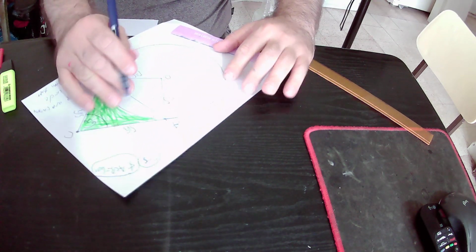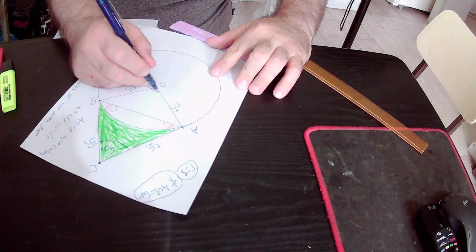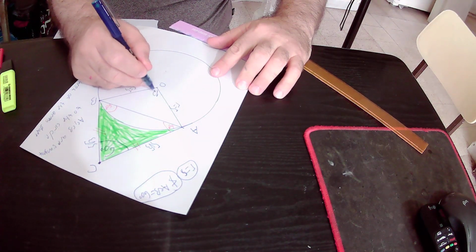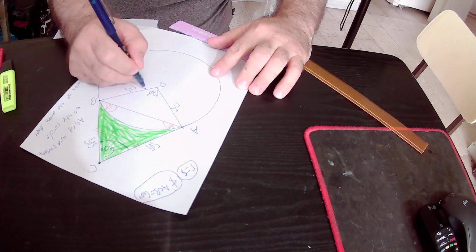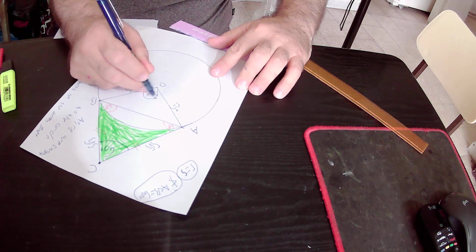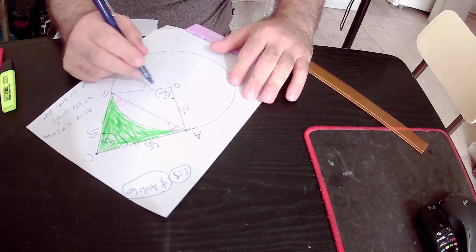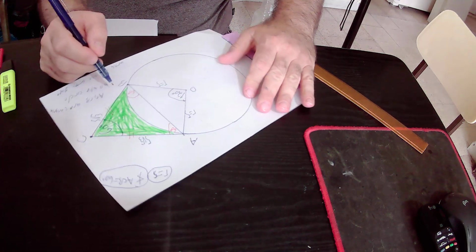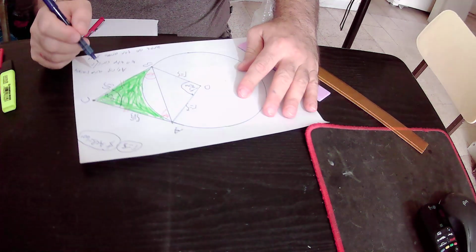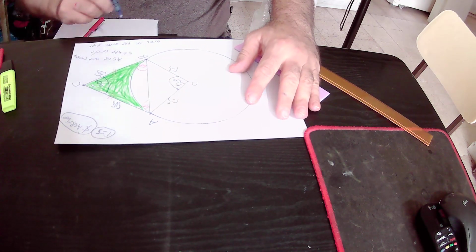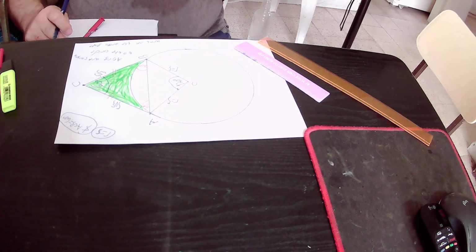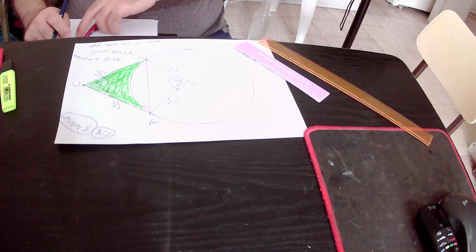And we know that angle AOB equals 120 degrees according to rule number 3, that the sum of the angles in a quadrilateral equals 360 degrees. And so, what is the area of triangle ABC?